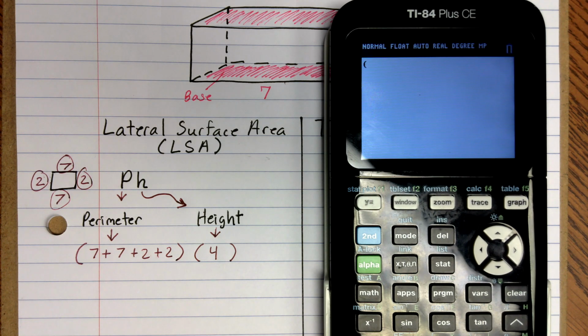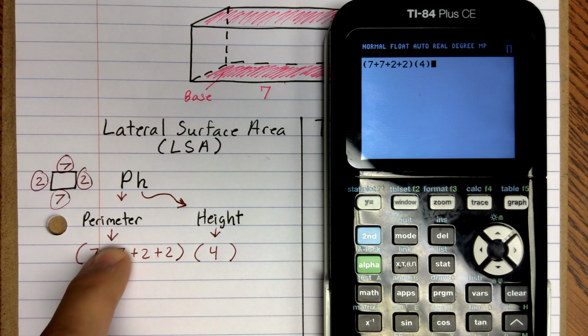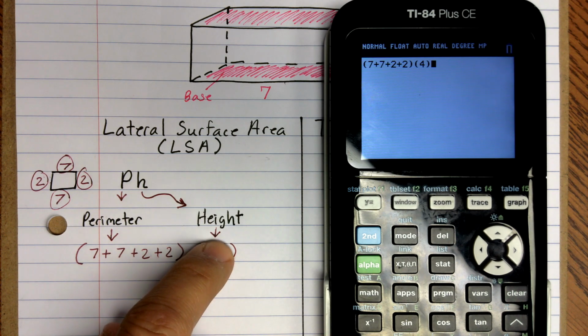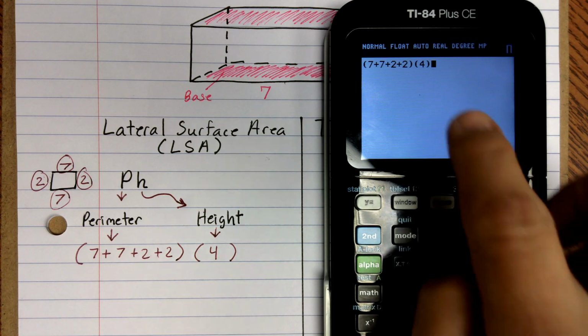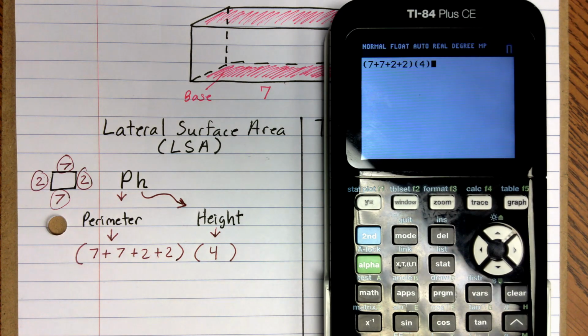So I'm going to put parentheses 7 plus 7 plus 2 plus 2, and then I'm going to multiply it to my height in parentheses. So notice that the way that I write it is exactly how we put it into the calculator, right? So basically, we replaced a variable with a set of numbers, so it goes in parentheses. Always when you replace a variable with a set of numbers, put it in parentheses. And the calculator understands that means to multiply the perimeter times the height.